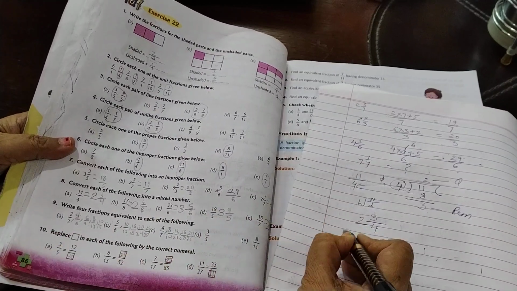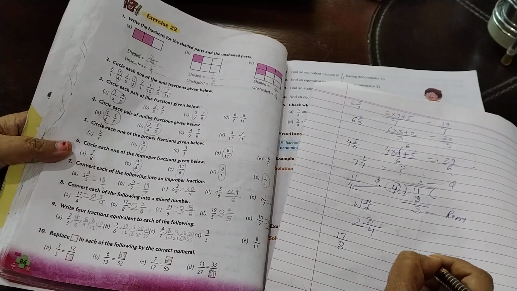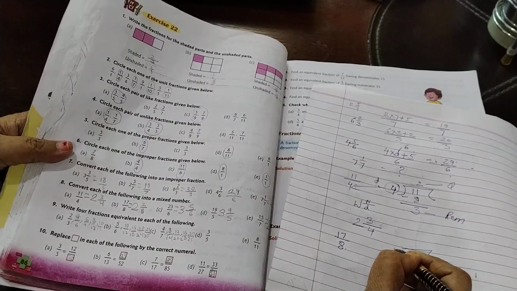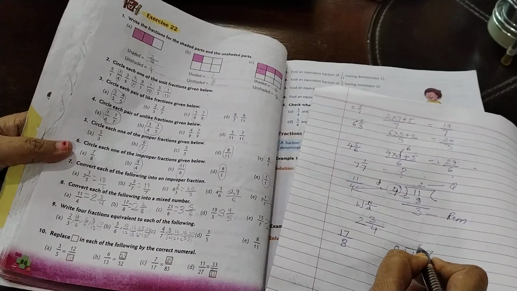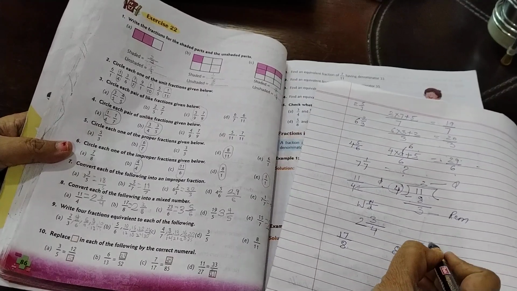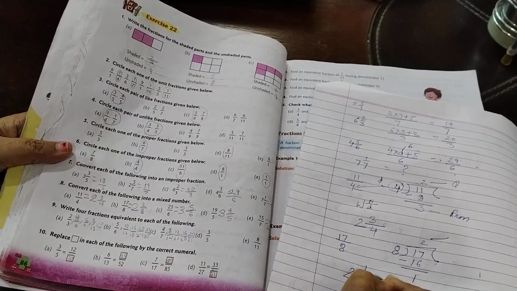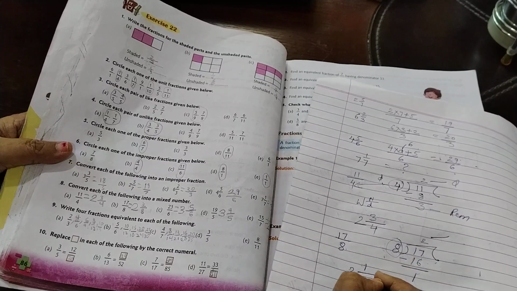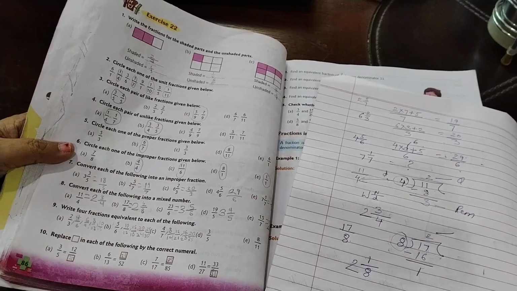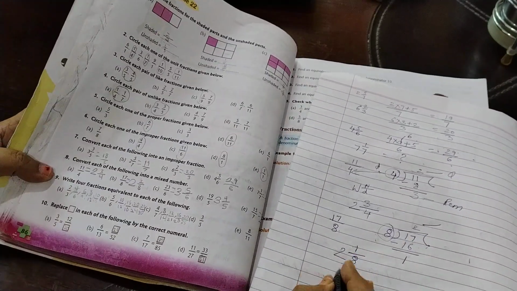Next, 17 by 8. 8 2s are 16, 1. Quotient is the whole number, remainder is the numerator, the denominator will be the same, the divisor will be the denominator.